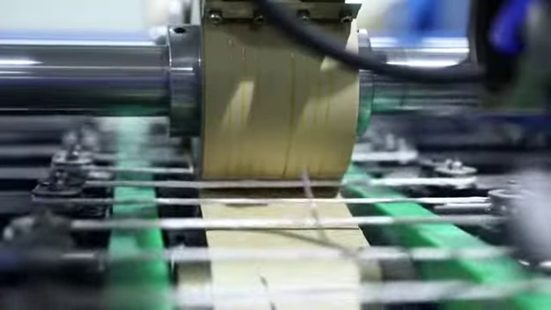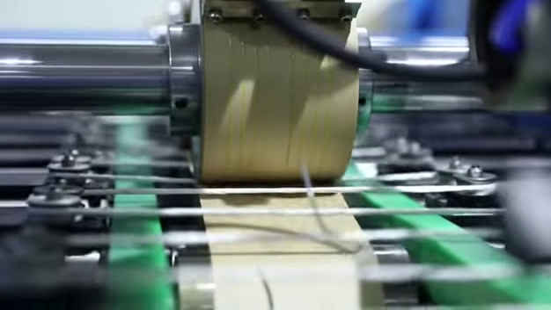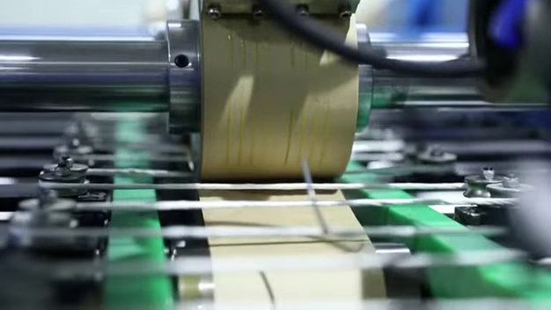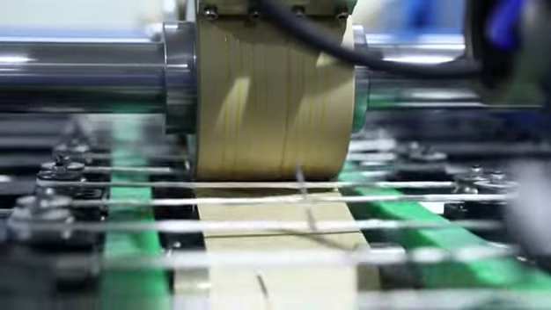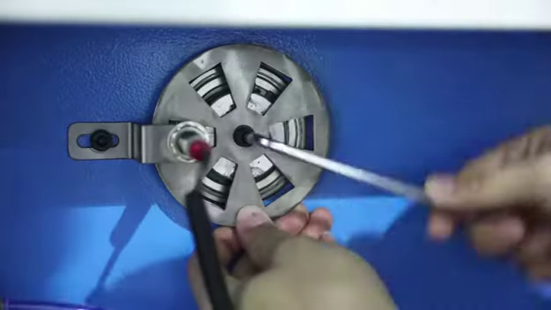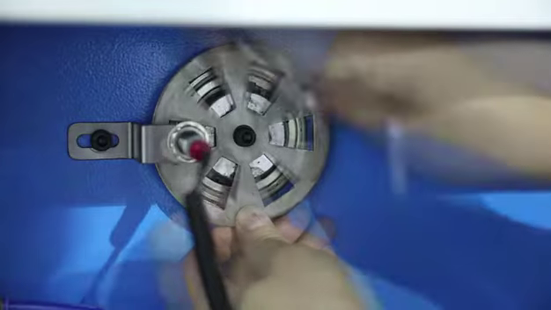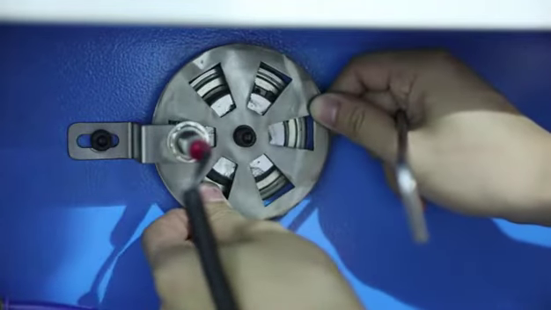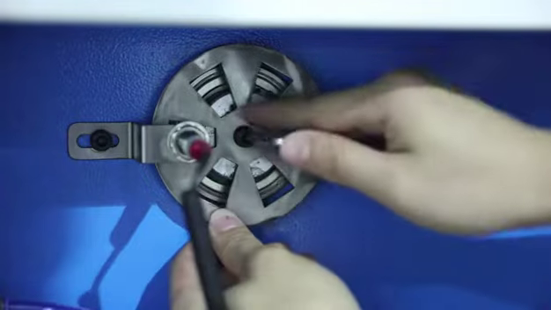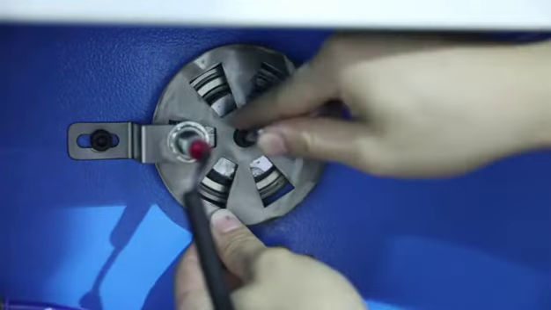Adjust the position of the hot melt glue spray. Check that the center position of the hot melt glue coincides with the handle rope. If not, please adjust. Loosen the fixing screws of the induction plate. Rotate the induction plate to a suitable position. Tighten the fixing screws of the induction plate.